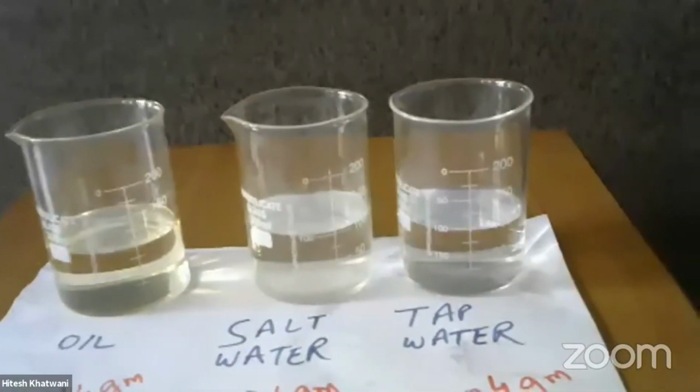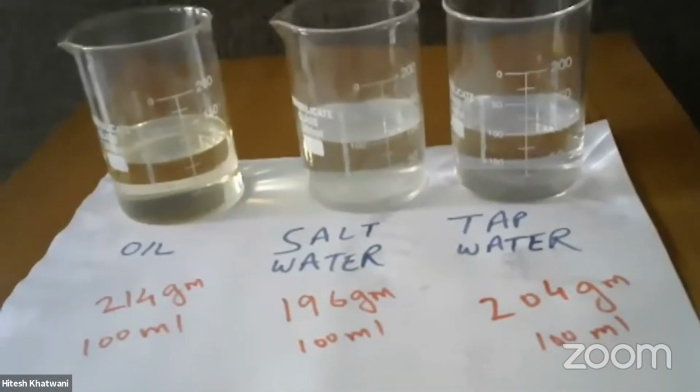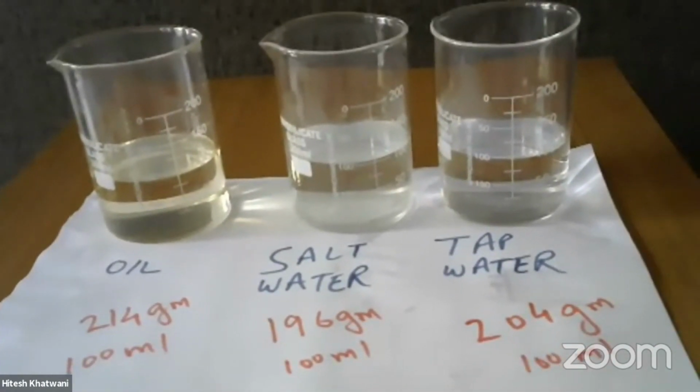Vedant Sakre has said the volume is the same, oil has the least mass, and density equals mass upon volume. Yeah, Harshit, through its reading, but how do you interpret those readings? Salt water has the most mass for the same volume. Yes, the volume is the same in all the three cases, so comparison is easy. More mass will mean more density. Less mass will mean less density. It's mass upon volume.